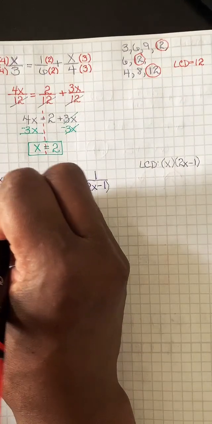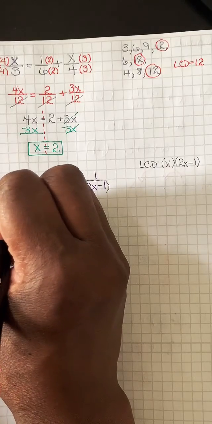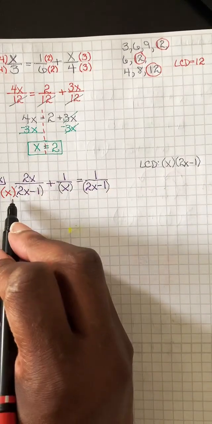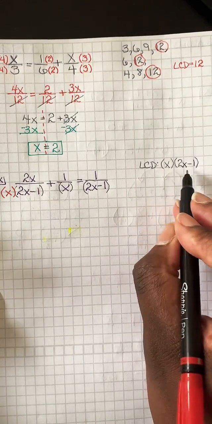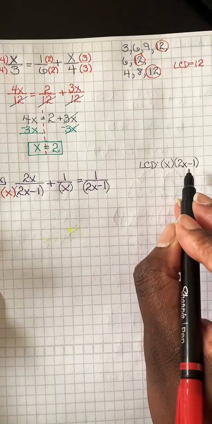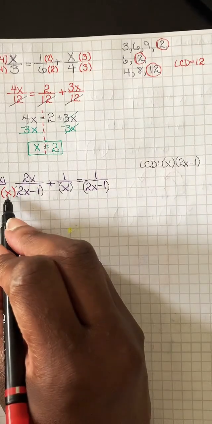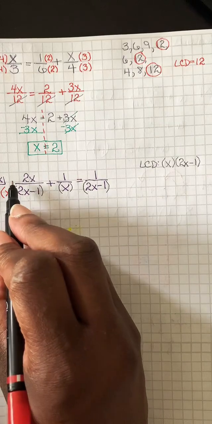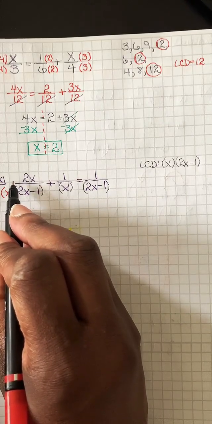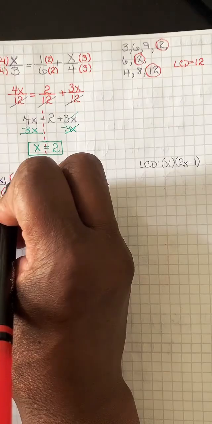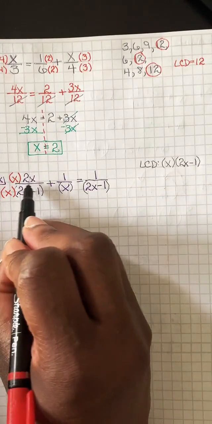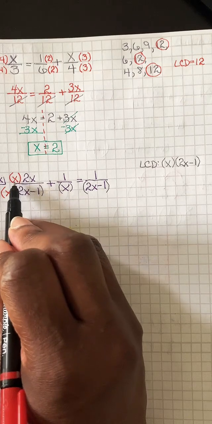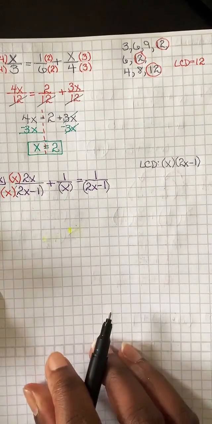So I need to multiply my denominator by the x in order for it to match my LCD. But here's the thing. Whatever you do in the denominator, you have to do in the numerator. So that means I got to multiply this 2x with this x.